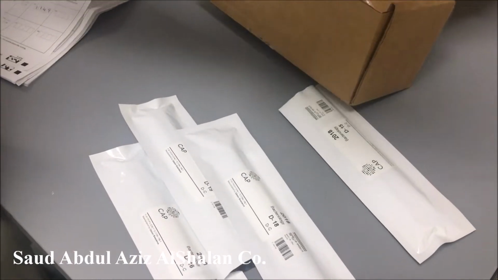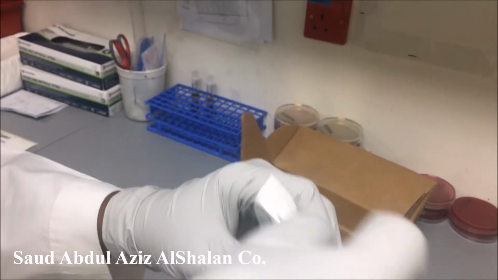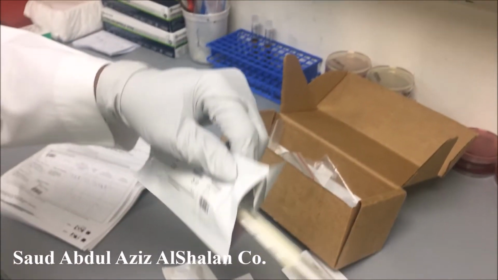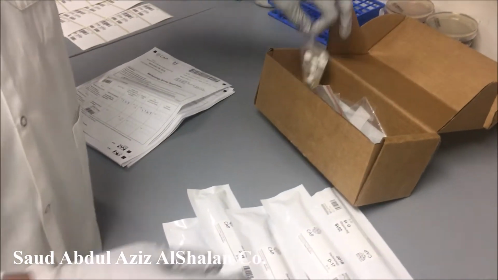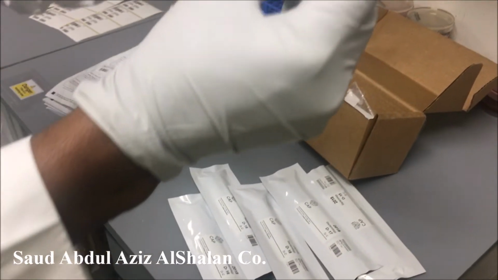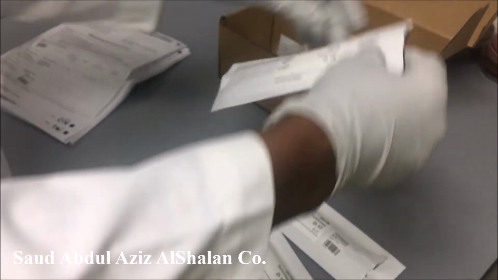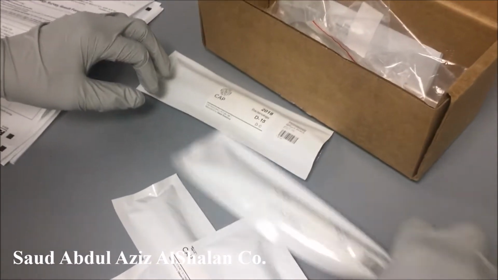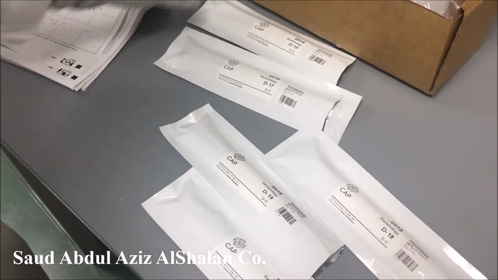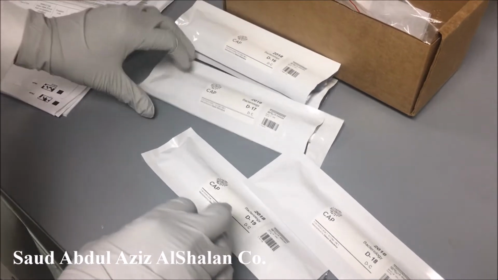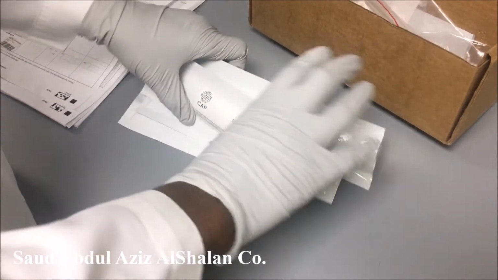Each specimen contains 2 swabs, and there is a diluent used before culture. So this is the numbering, starting from D15, D16, 17, 18, and 19.